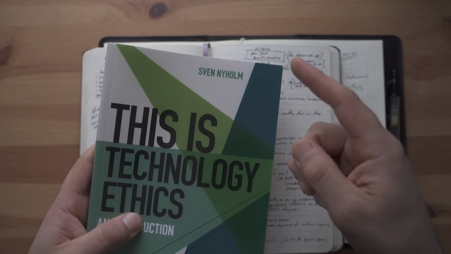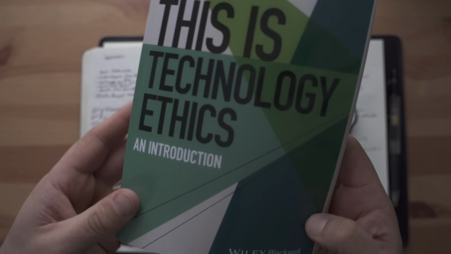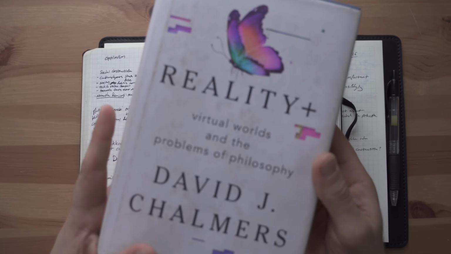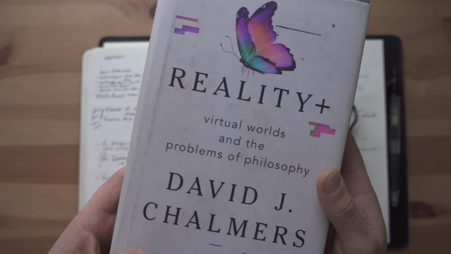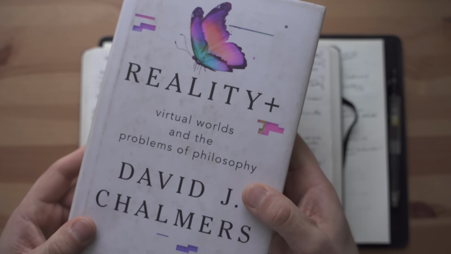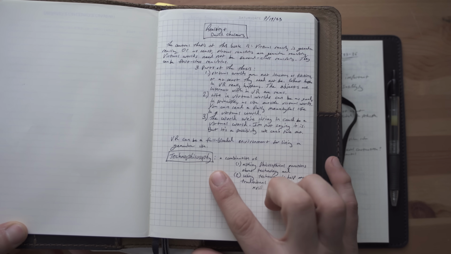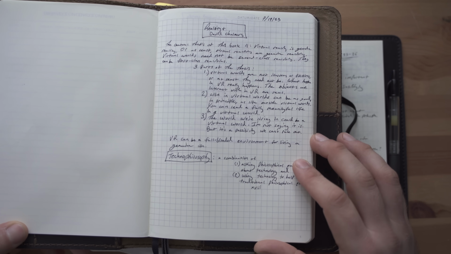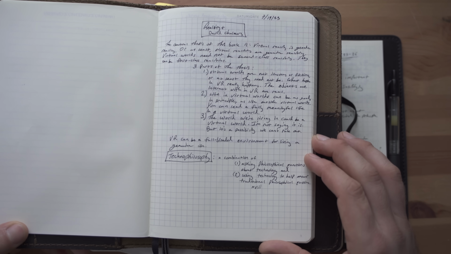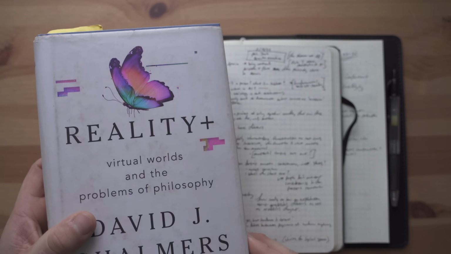You can find the link somewhere up here or in the description if you want to check that out, but I do commend this book. Lastly, a third book to pick up would be Reality Plus, Virtual Worlds and the Problems of Philosophy by David Chalmers. This is another really good book. It's an exercise in what Chalmers calls techno-philosophy. According to Chalmers, techno-philosophy is a combination of asking philosophical questions about technology and using technology to help us answer traditional philosophical questions. So if that interests you, check that one out as well.